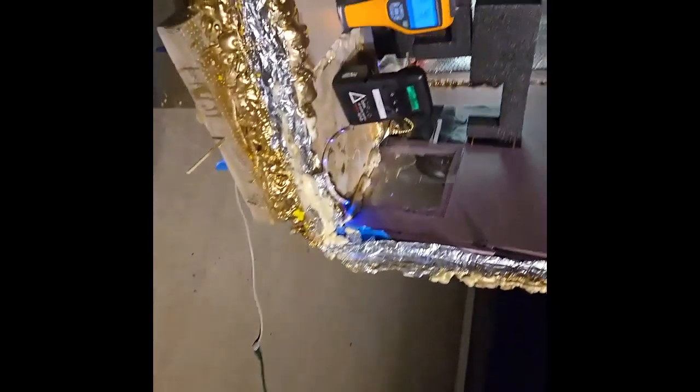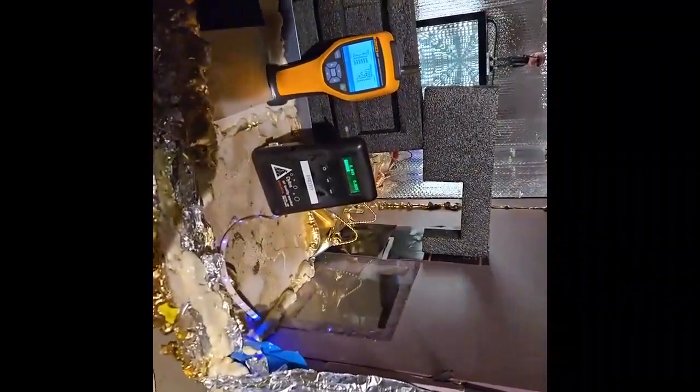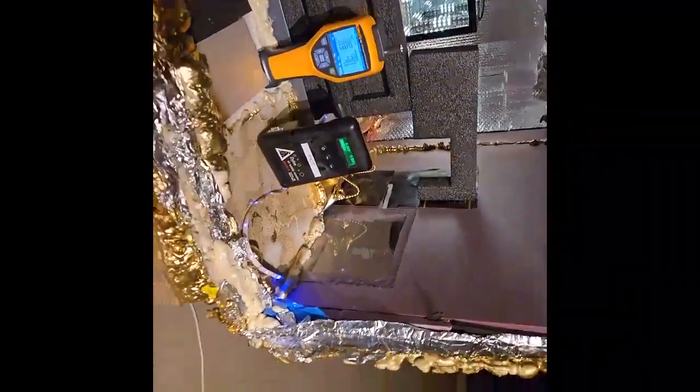All right, it's 11:29. Smoke should be getting in the box here. Yeah, we're starting to see the Dylos go up a little bit. All right, we're going to run another Fluke.